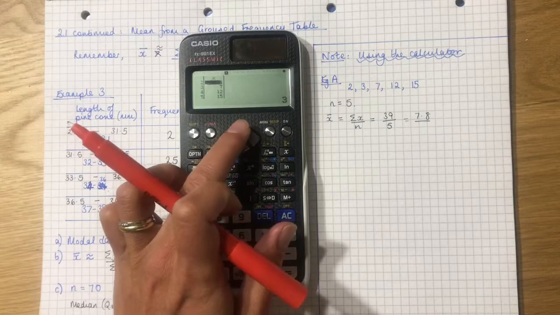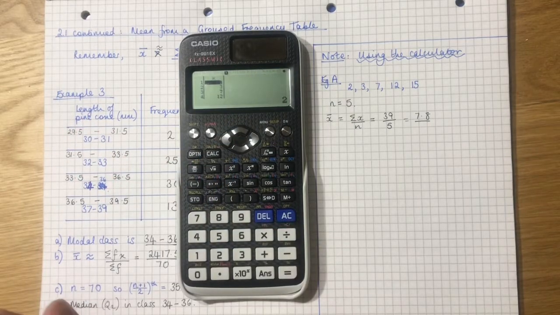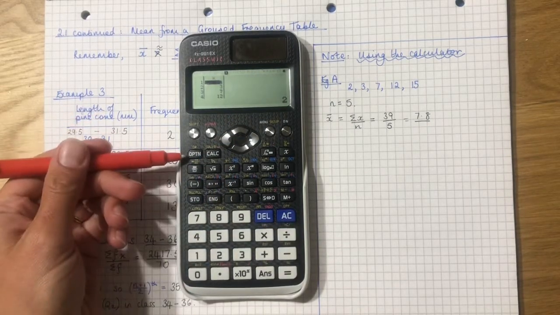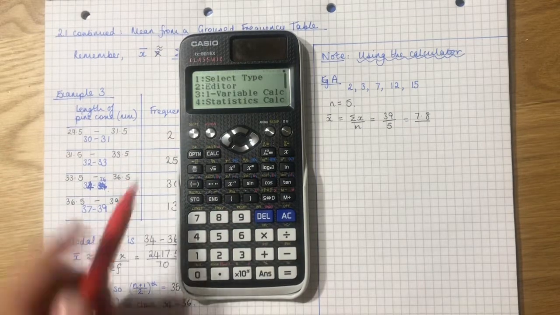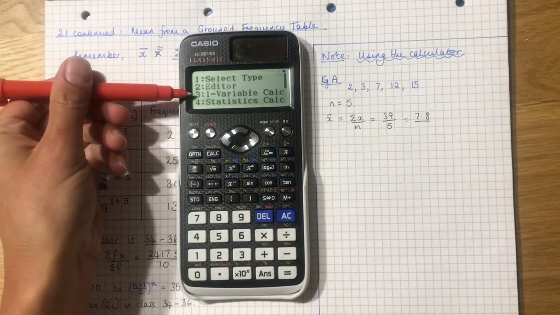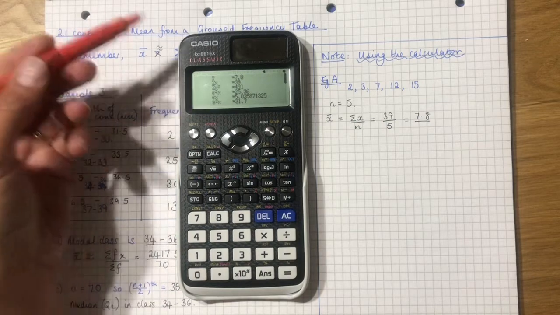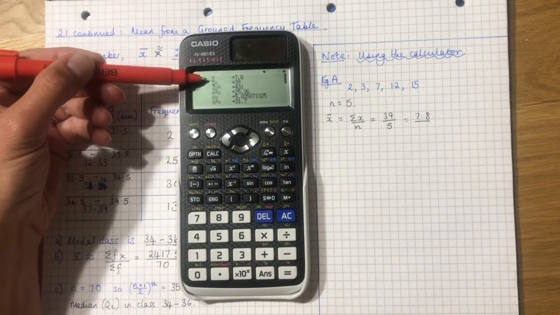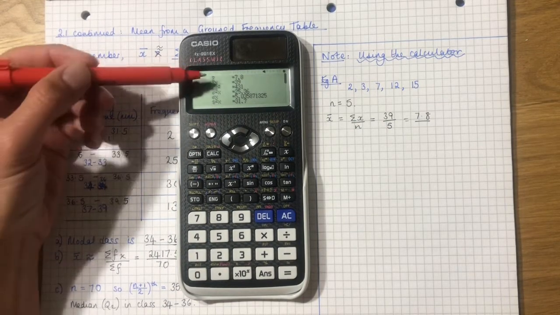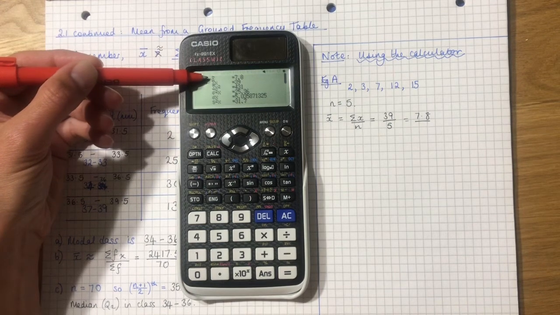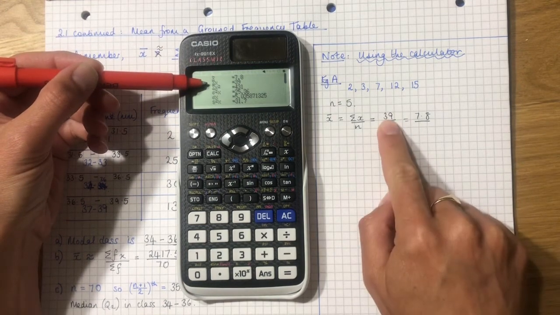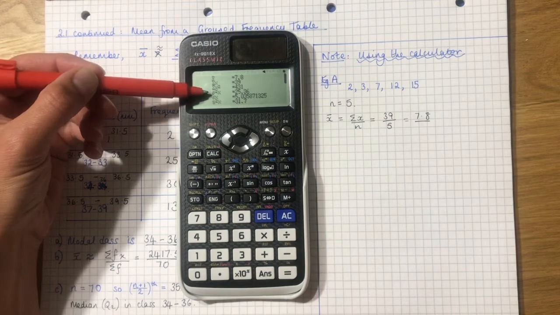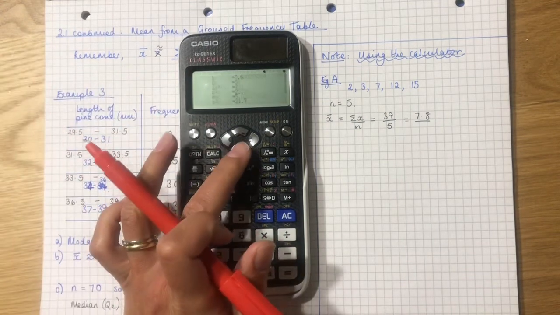What do I do with them next? Well, I want to see some different statistics to do with these values. So I press the option button here and I choose single variable calculations. And it tells me first of all, I don't know how clearly you can see that, but try it on your own calculator. X bar is 7.8. The sum of all the x values is 39. These next ones you'll find out about soon.